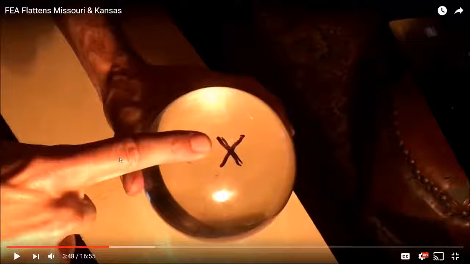I totally concur. So there's some things about this sphere that we must look at after we watch the rest of this.